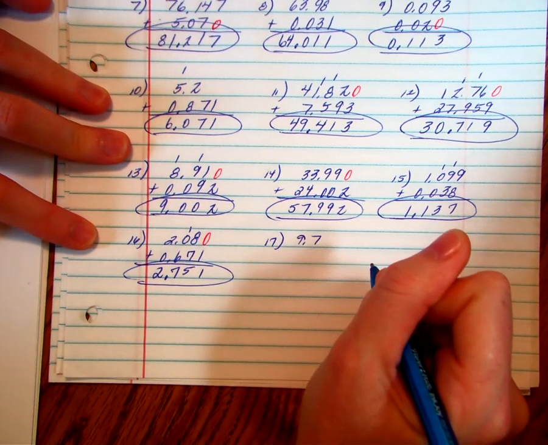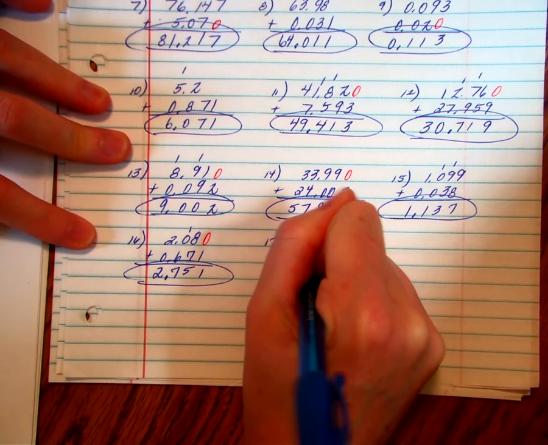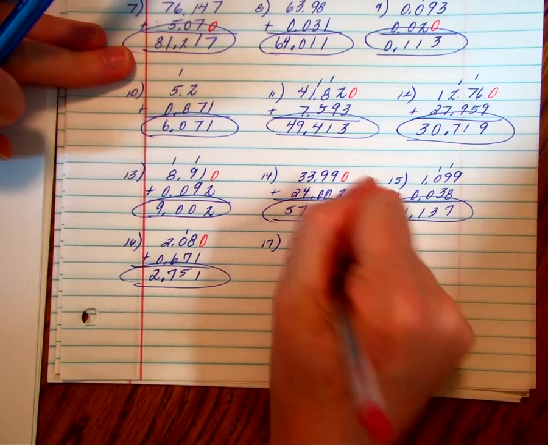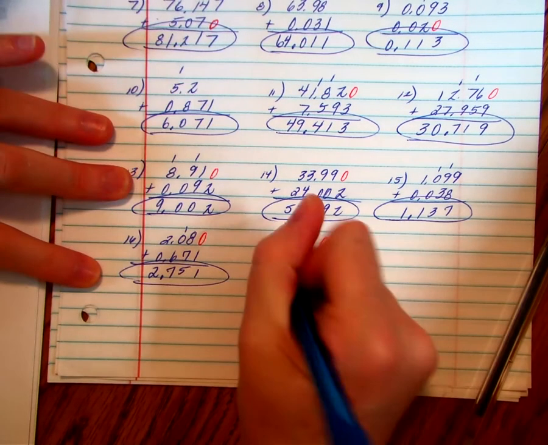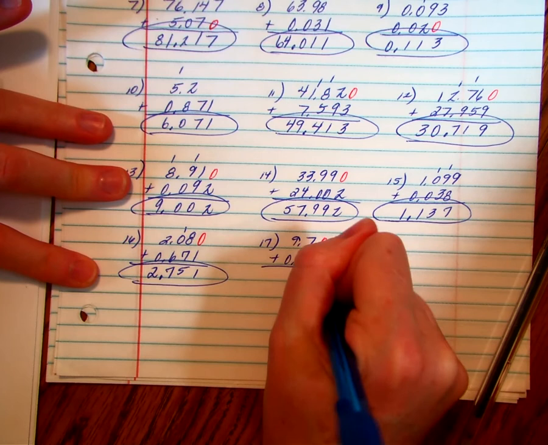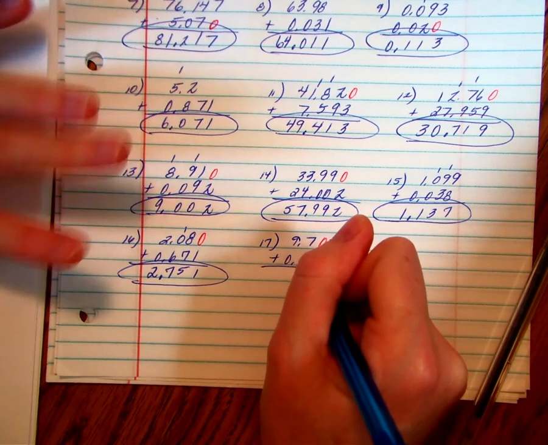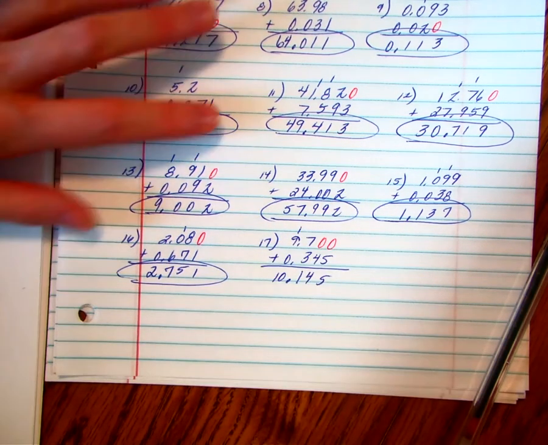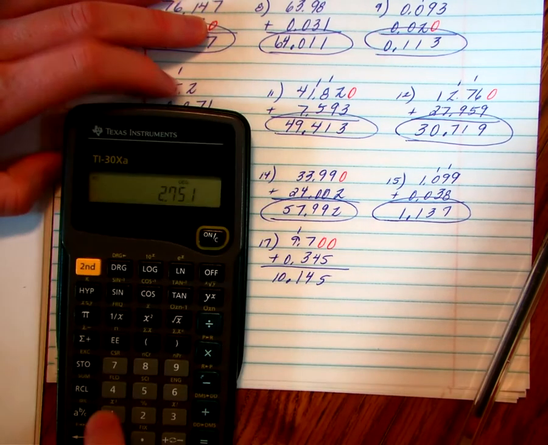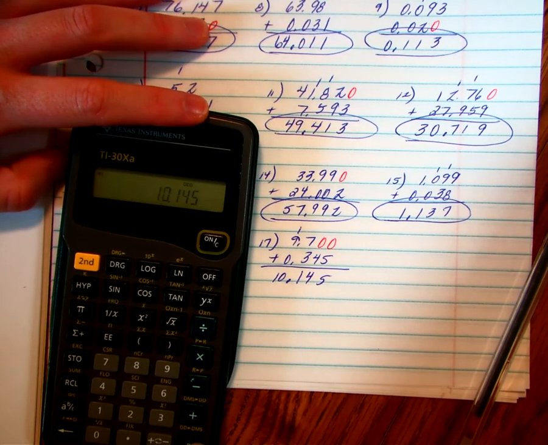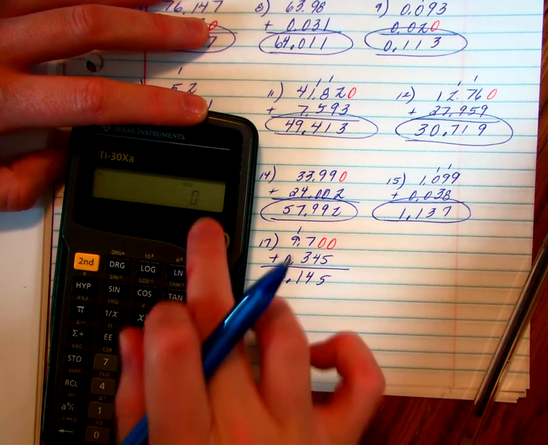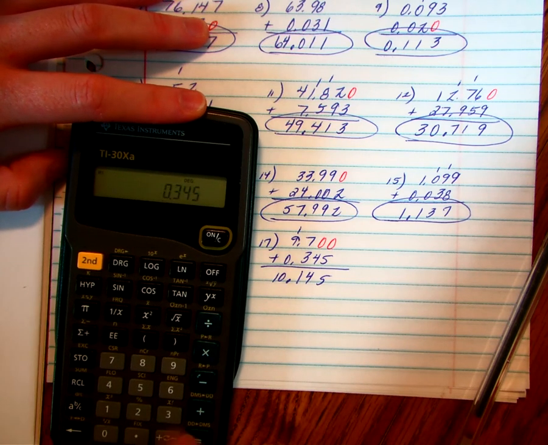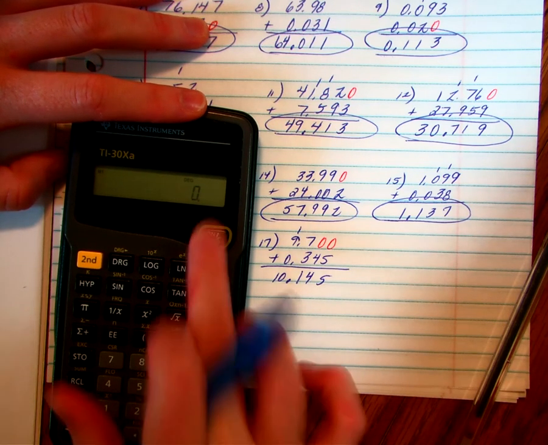9 and 7 tenths plus 345 hundredths. A couple placeholders needed there. Boom, boom. Voila. Add your columns. Let's see.